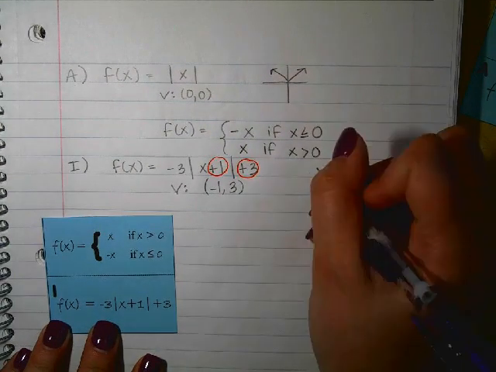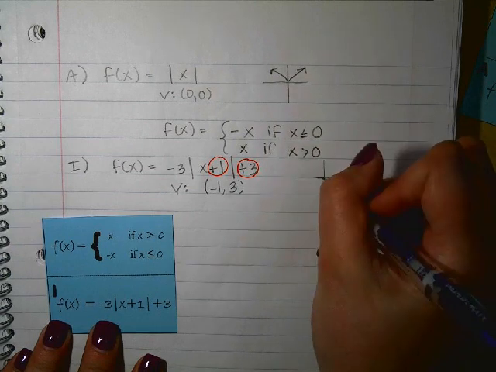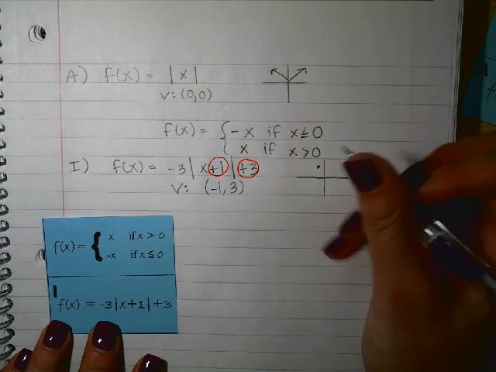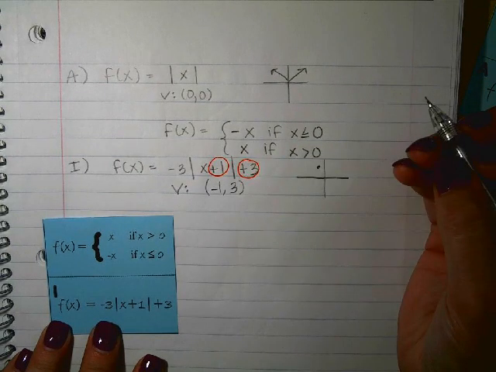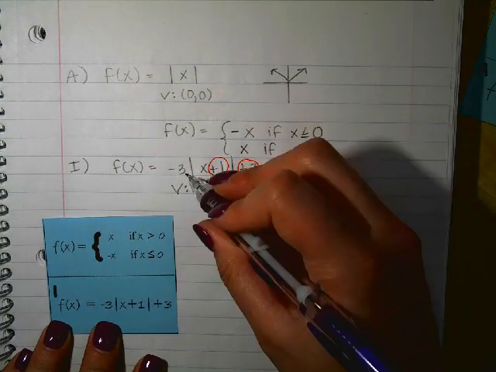So if we draw a little sketch of that, it's going to go left 1 and up 3. And then what does the negative 3 in the front do? It flips it upside down, and it's going to make it pretty stretched out, right? It's going to look tall and skinny.